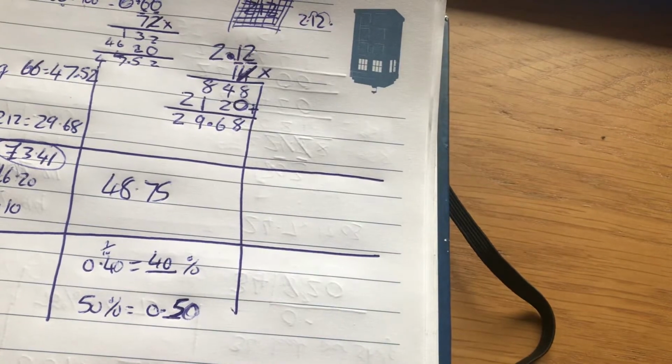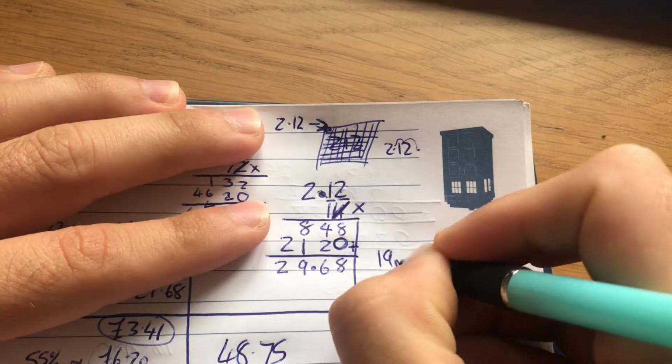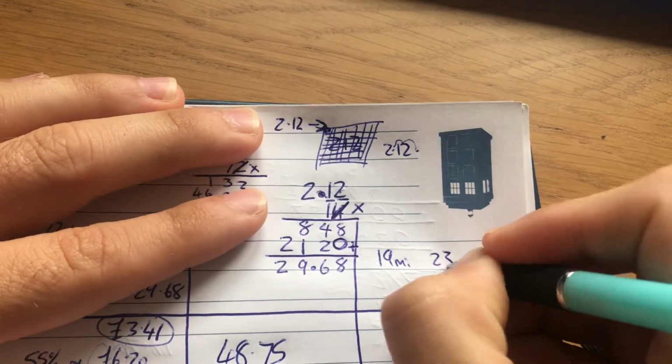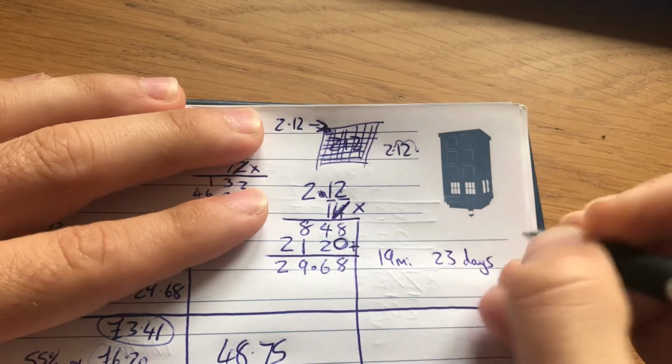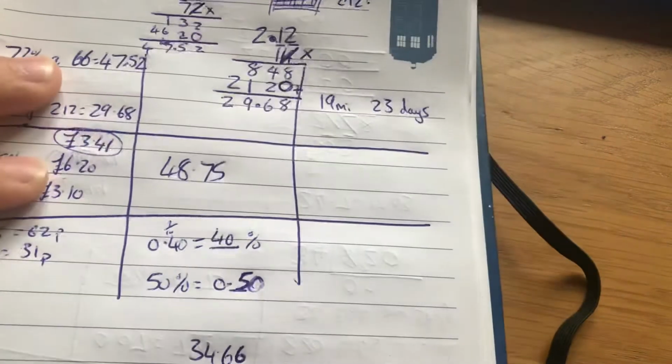Right, Dave runs 19 miles every day for 23 days. How far does he run? Well, we need to do 23 times 19 then, don't we?